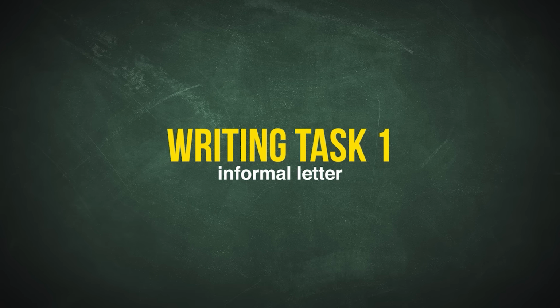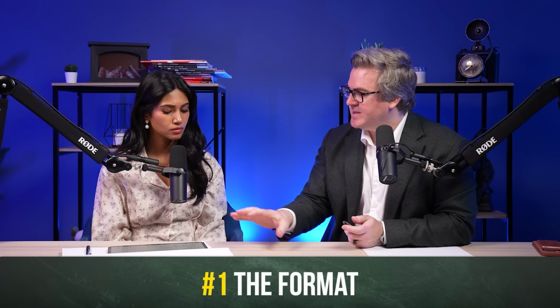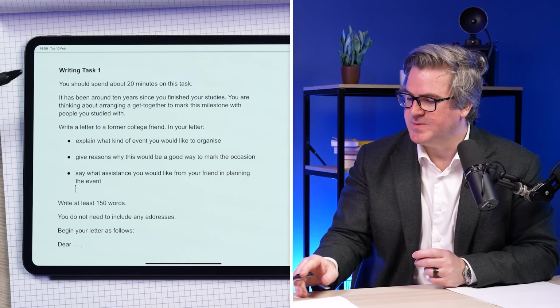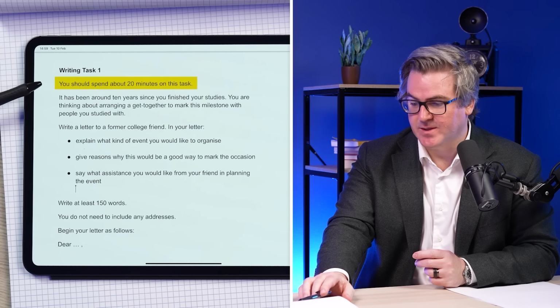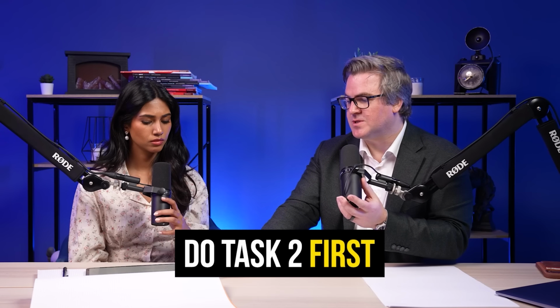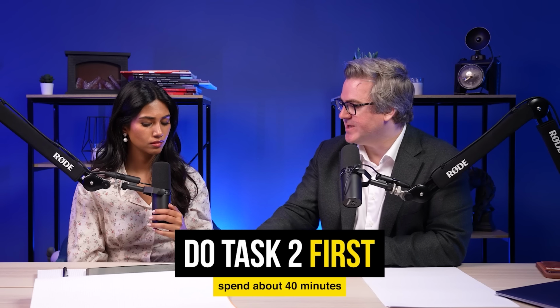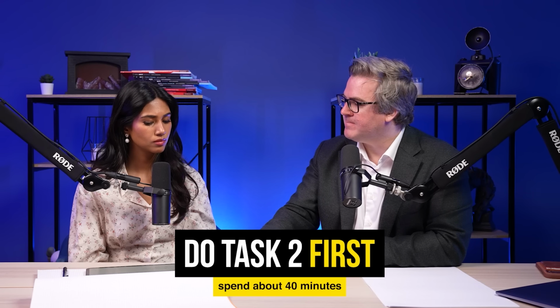So the first thing that we need to understand about writing task 1 general training is the format that it always comes in. So the format will always be, you should spend about 20 minutes on this task. I would recommend that you do task 2 first, spend about 40 minutes on task 2, and then do this one at the end. What tends to happen is people who do task 1 first can overrun, and it means that they don't spend enough time on task 2. So do task 2 first, and then we'll do this one.